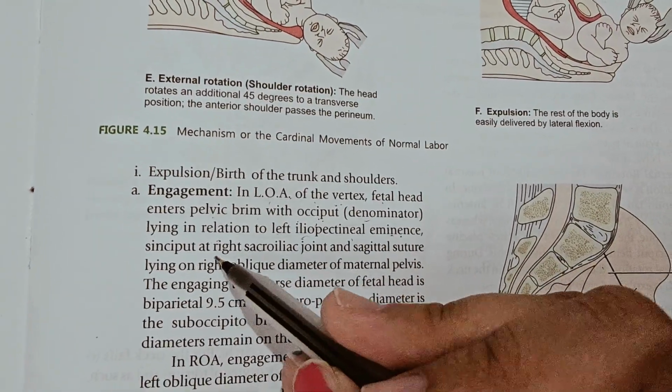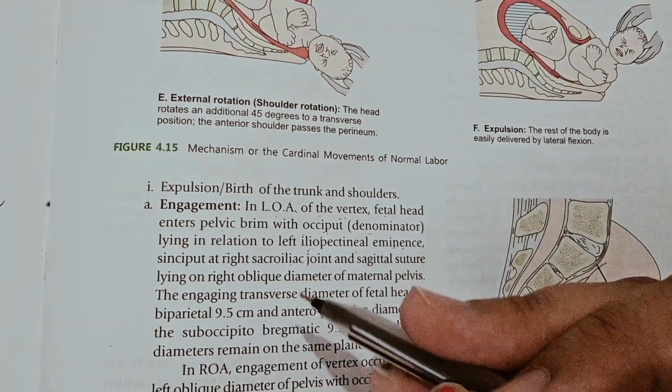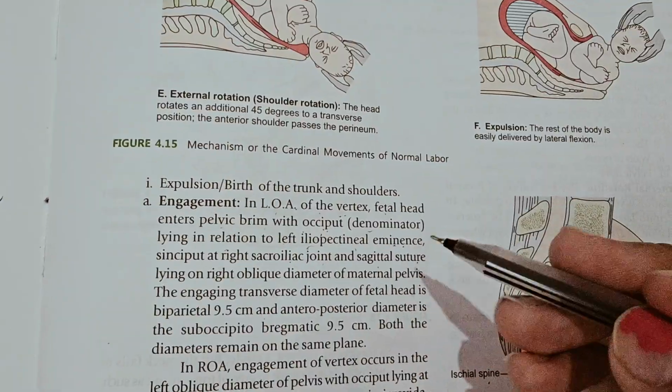Now the sinciput is the first area at the right sacroiliac joint. Now it moves forward to the lateral side with the sagittal suture. Now the two parietal bones come.